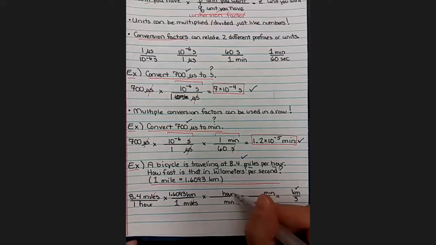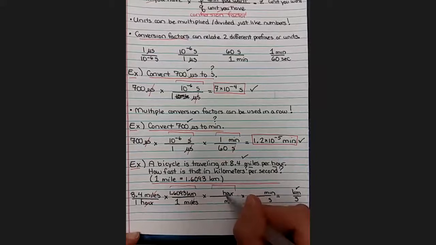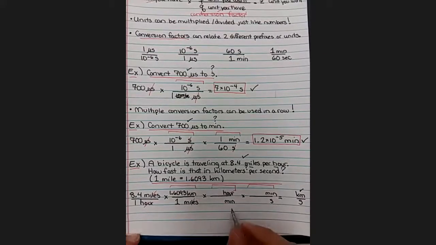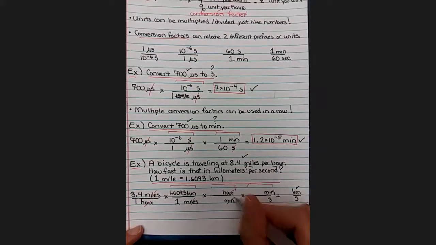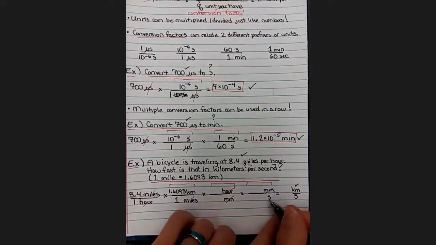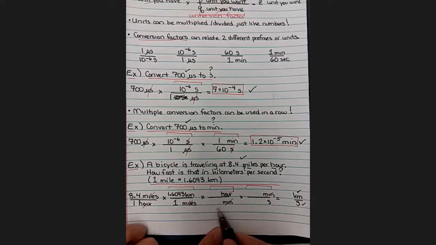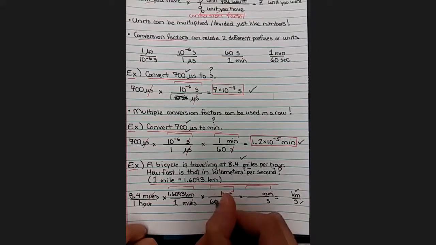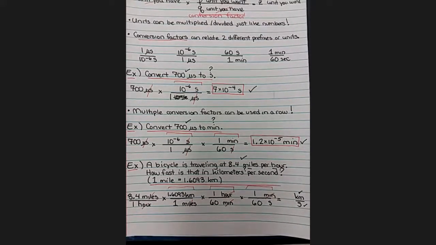So I'm going to put hour on the top of this conversion factor, so that hours cancels, and I put minutes on the bottom. And then for my next one, I put minutes on the top so that the minutes in the previous conversion factor cancels. And then I'm left with seconds on the bottom, just like I wanted. So this should provide me with kilometers per second. And then we can put in the number of minutes in an hour is 60 minutes in 1 hour. The number of seconds in a minute is 60 seconds in 1 minute. So now we are ready to multiply.